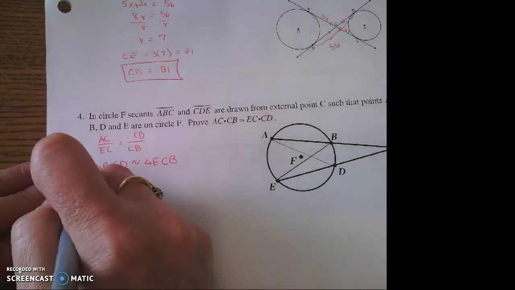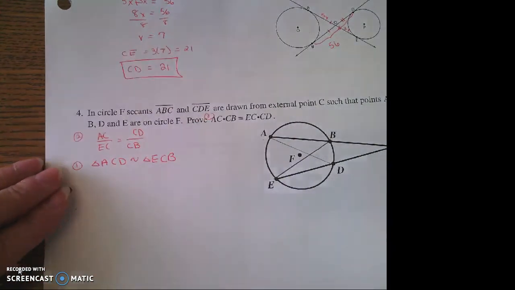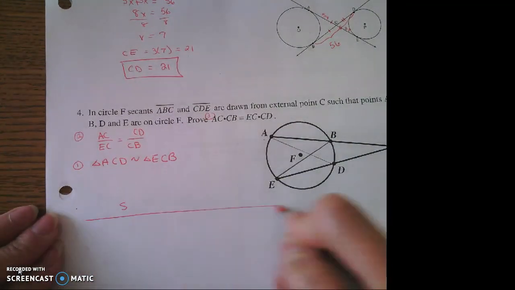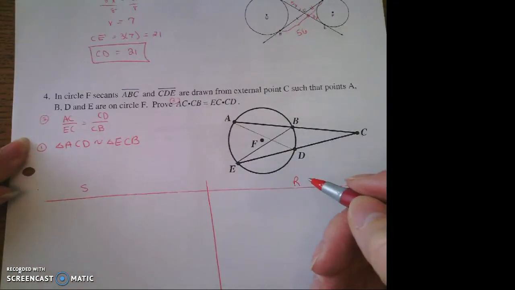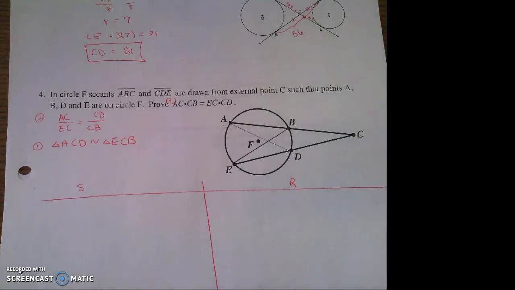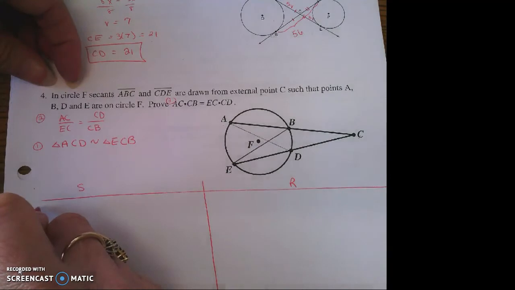So remember to try to match up correspondence. All right, so first thing we're going to do is prove triangles are similar, then we can do the proportion, then we can do this cross product. So I'm going to start with my statement reason proof. And the only way to get triangles similar, we don't have any measurements, we need to do angle-angle. So first I am going to list all this given.